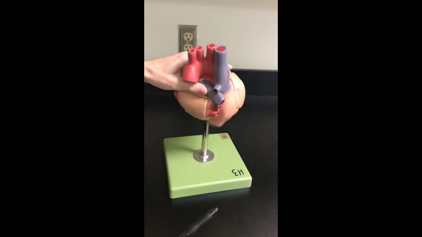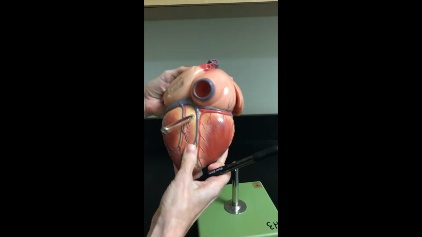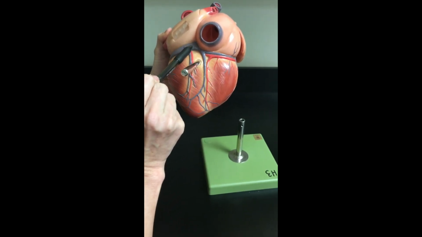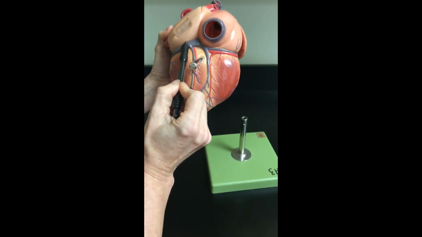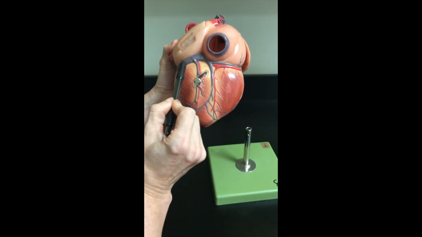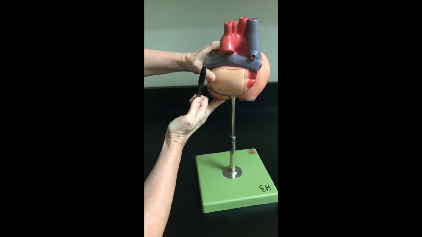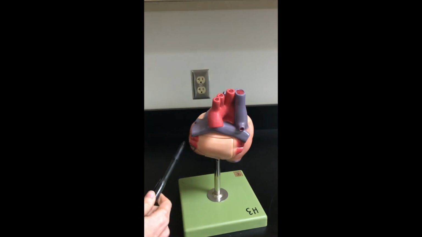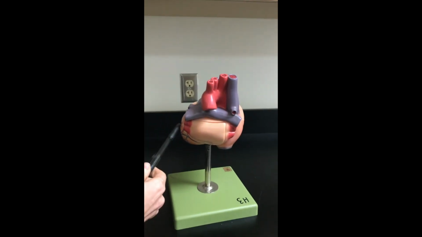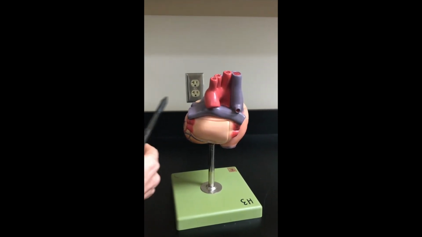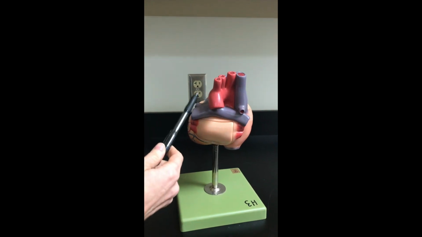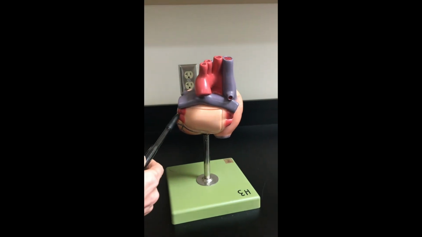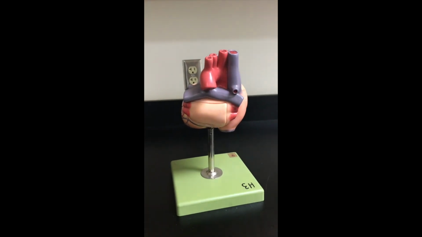Now, on the back side of the heart, let me take this off. This little inlet right here, this vein is your coronary sinus. This part right here is your great cardiac vein. Let me put this back. Another thing to note is that here you have your pulmonary vein. This is O2 rich blood. This here that's purple is your O2 poor blood. So think purple, poor, and think red, rich oxygen blood.